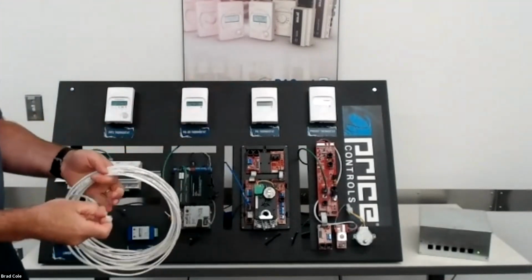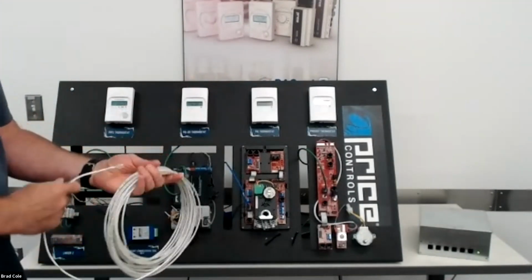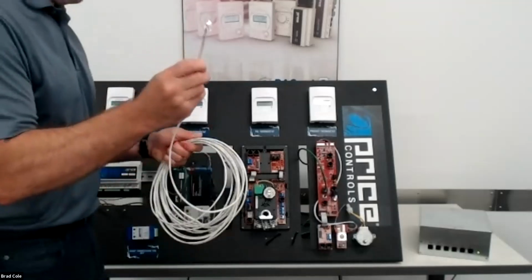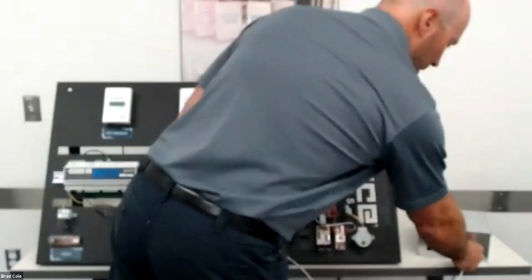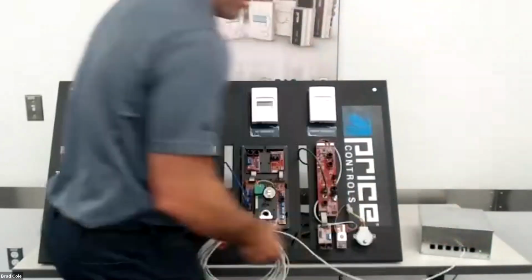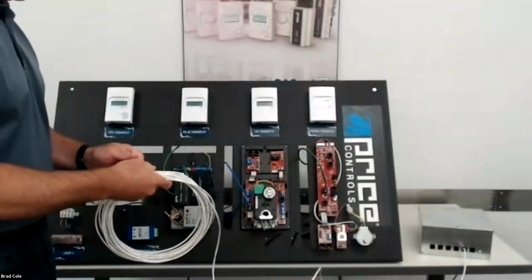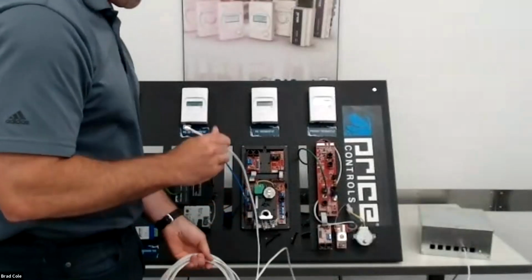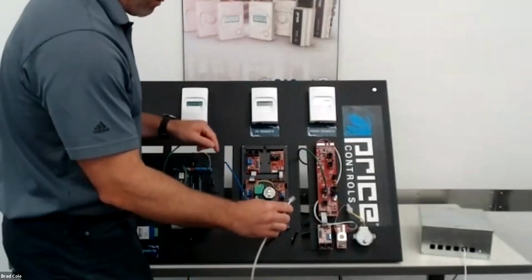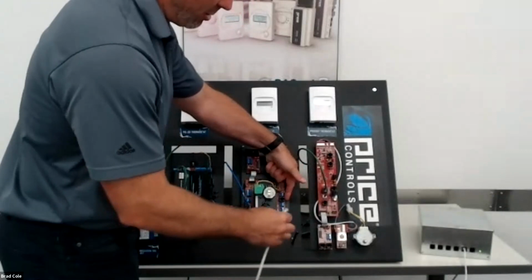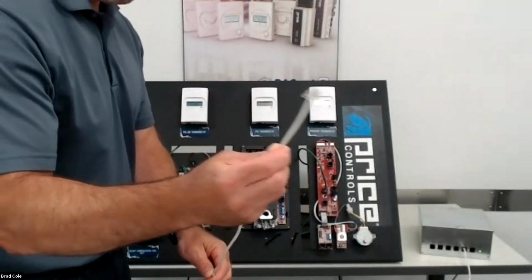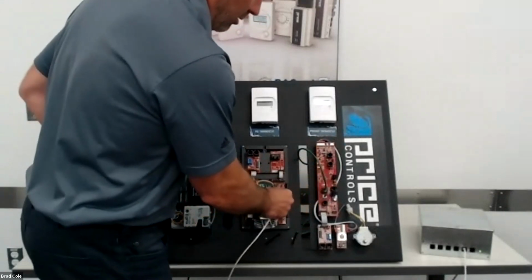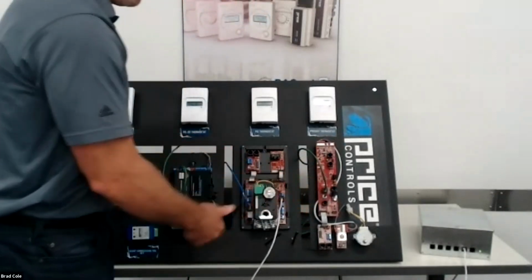But we make this here at Price, plenum rated, ready to go. And all you would do on site is take one of these cables, it'll be white or gray, and you're going to plug it into the power module into one of the jacks. From there, you're going to find the jack on the controller that is meant for power, and it's right here. Actually, it's the only jack that you can fit the RJ12 connection into. And you're going to plug this into the power jack.